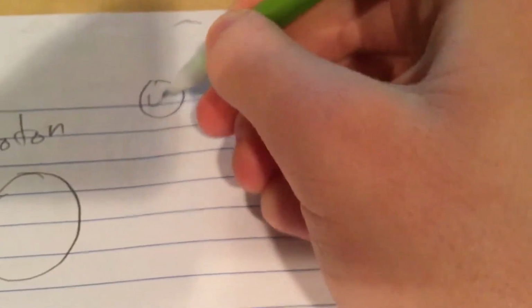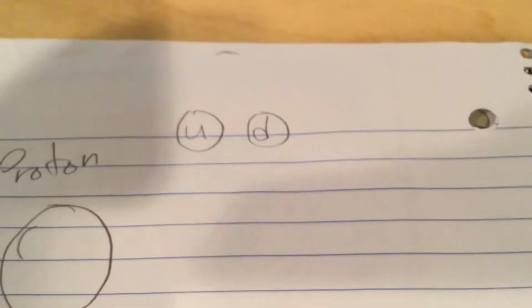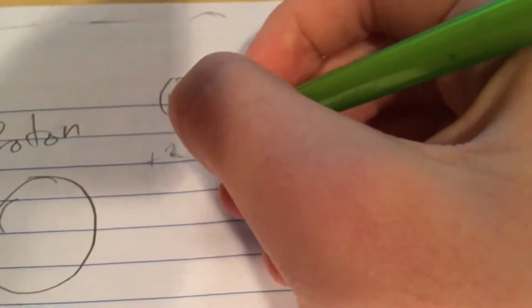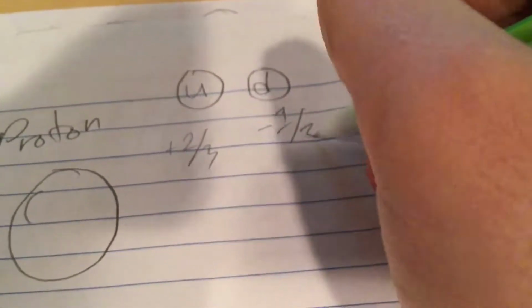Okay, so there are 2 kinds of quarks that you need to know about right now. There's up quarks, and there's down quarks. They're the same size, it's just that the up quark has a charge of positive 2/3, and the down quark has a negative 1/3.